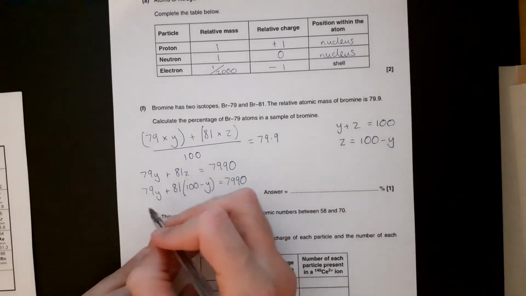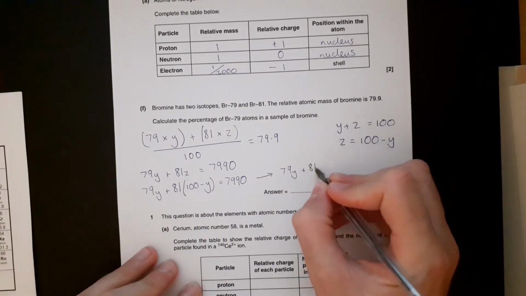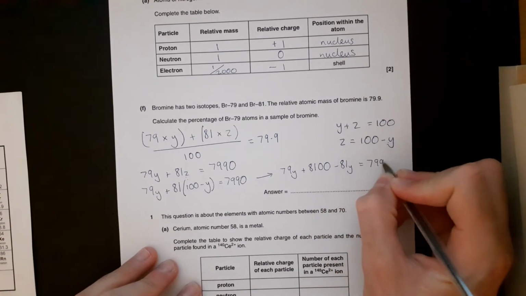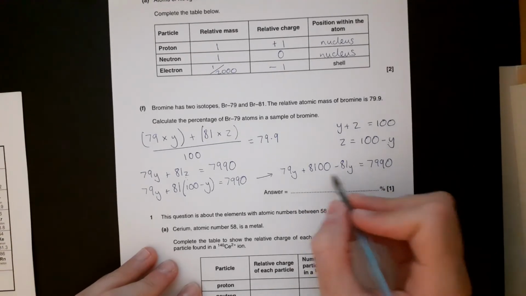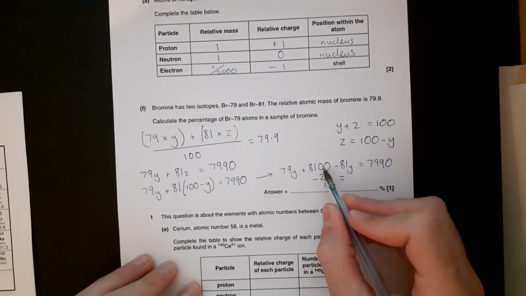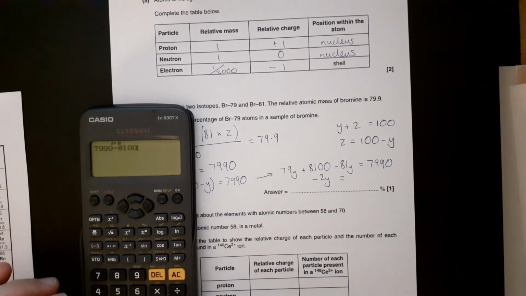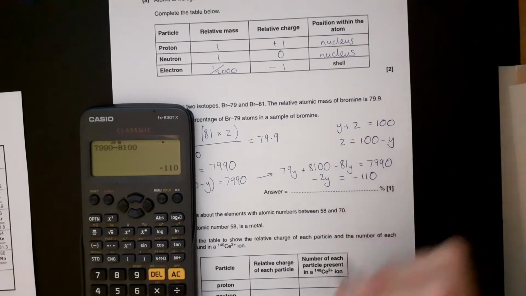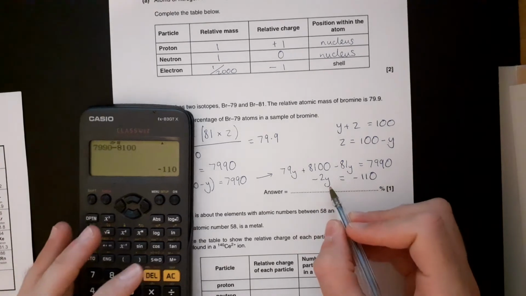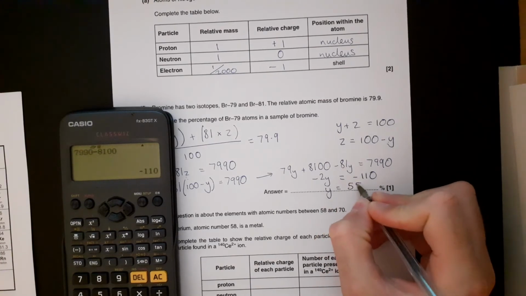And now I can work this out. We can say 79y plus 81 times 100 minus 81y equals 7990. If we sort this out, then we end up with minus 2y equals this, take away this. Let's just do that on a calculator to make sure I don't mess that up. If I do that in my head, there's a decent chance I'm going to get that wrong. So minus 2y is minus 110. The minus doesn't really make any sense, so if we divide by 2 on both sides and get rid of the minus sign, we can say that y is 55.